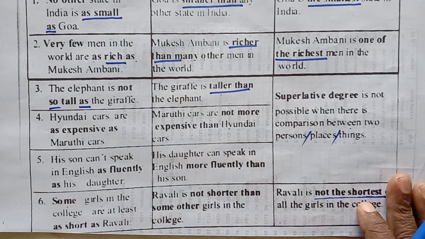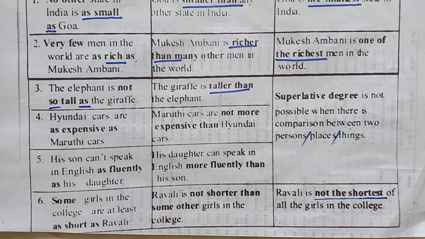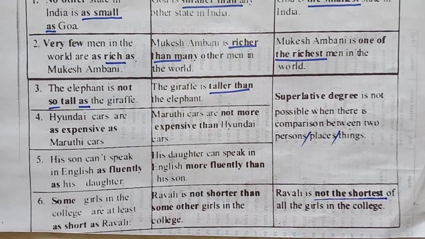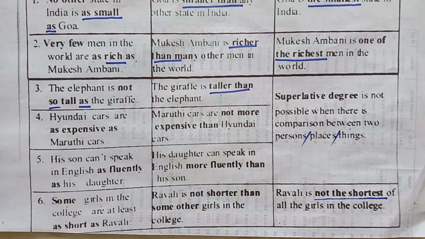Okay, and today we'll do some exercise on the degrees of comparison also. Let us take some sentences here. Now listen: LIC is one of the most popular insurance companies in India.